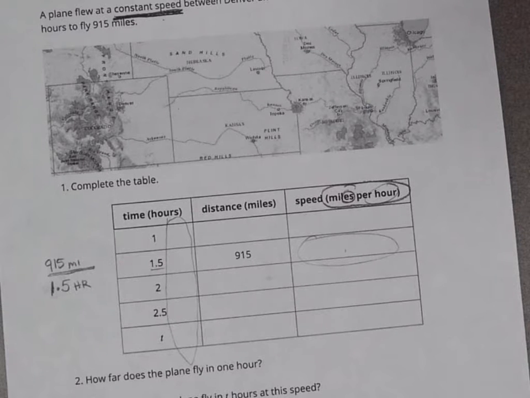Mr. Sugar, can I look at that thing? After you fill out this, yes.